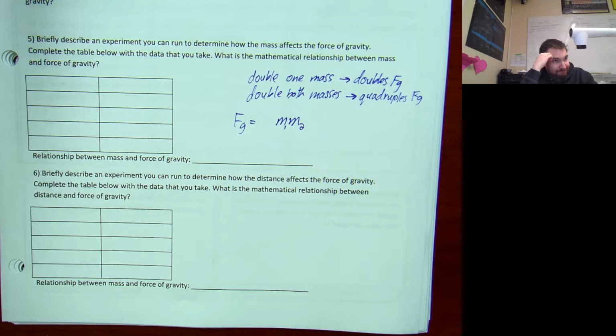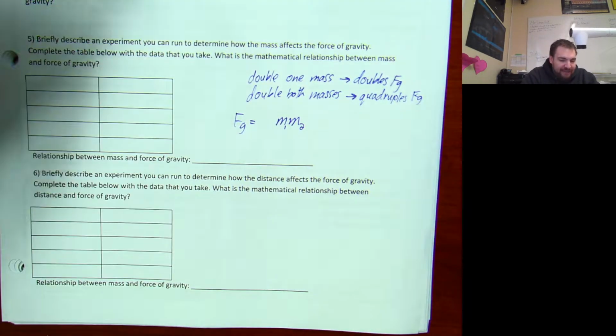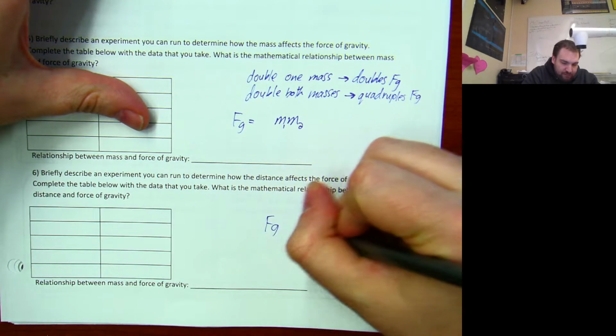You get a ratio, kind of, yes. How could we add something to this expression? How could we add the distance between them to this expression?